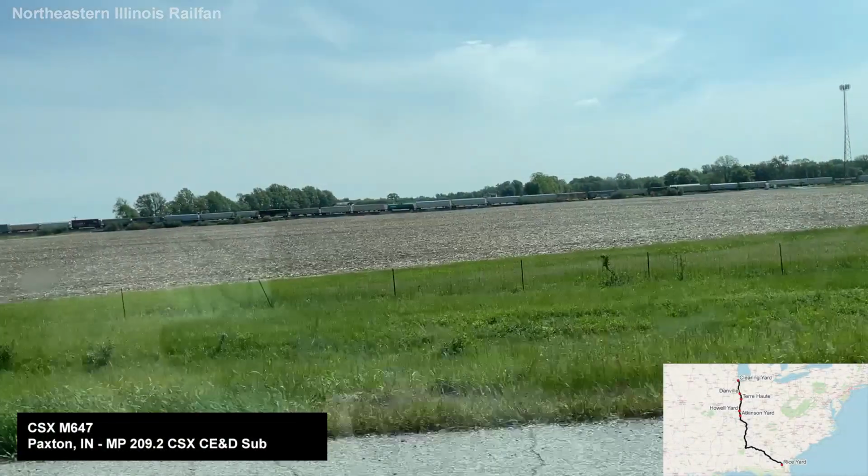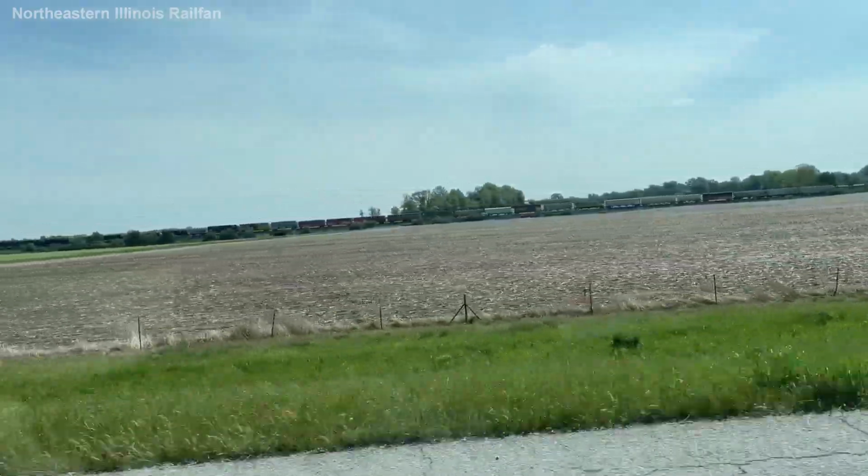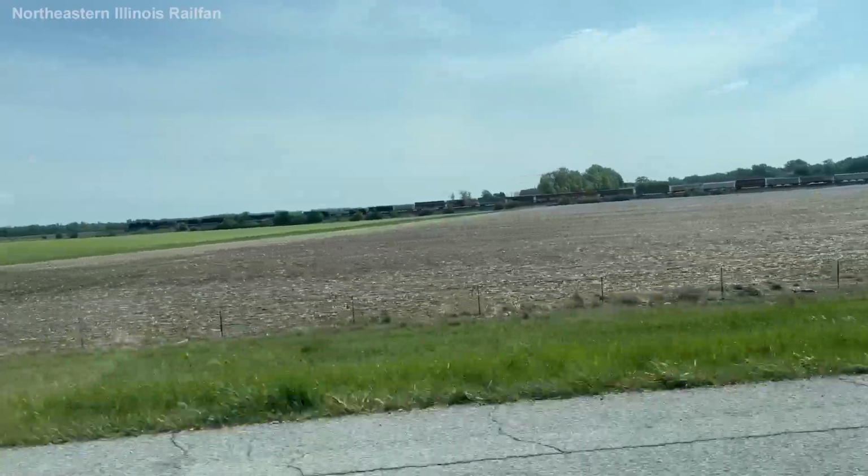This time they're telling a southbound manifest M647 to pick up some locomotives on their way and take them to Evansville. M647 is a Belt Railway of Chicago to Waycross, Georgia manifest. They then call out the signal at Paxton.